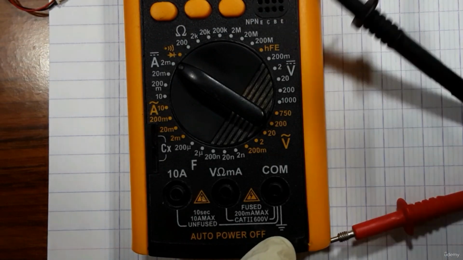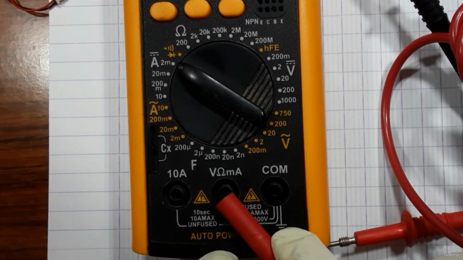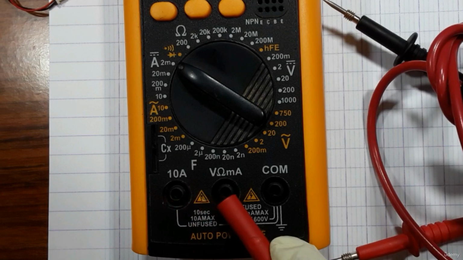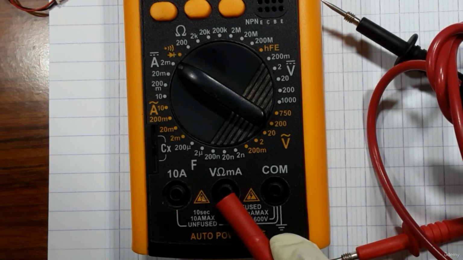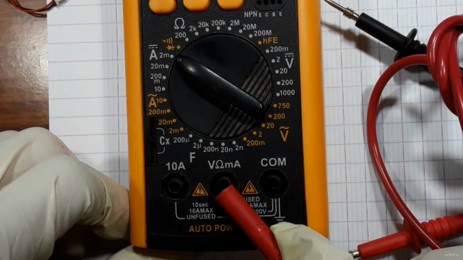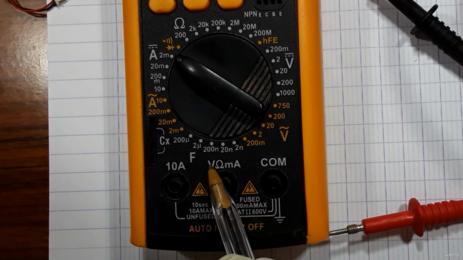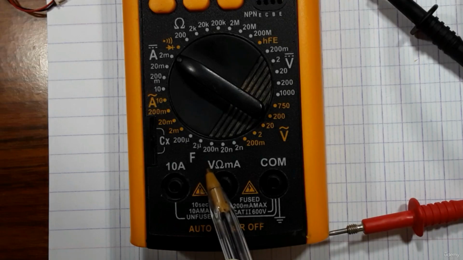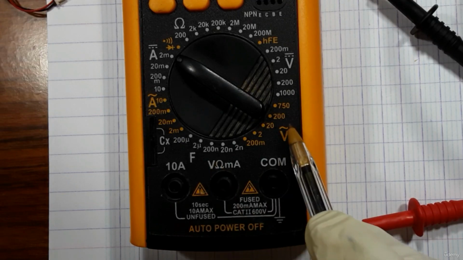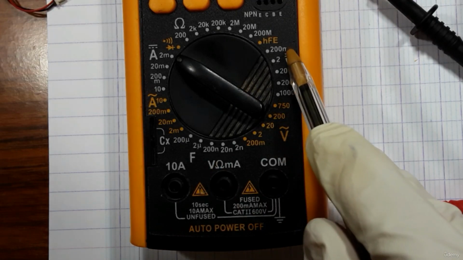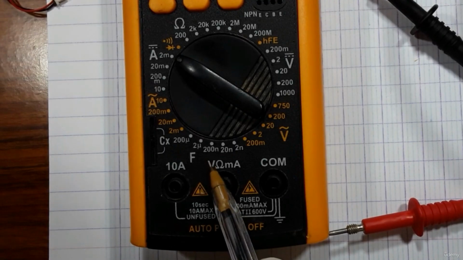As for the red probe, we connect it here or here in accordance with the measurement that we want to take. For example, if you want to measure a voltage, AC voltage or DC voltage, we have V here.